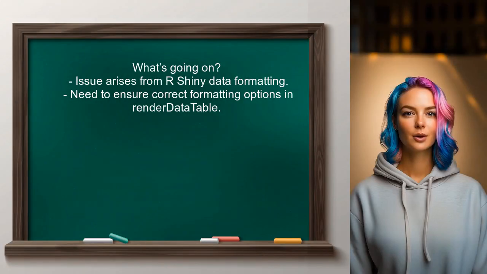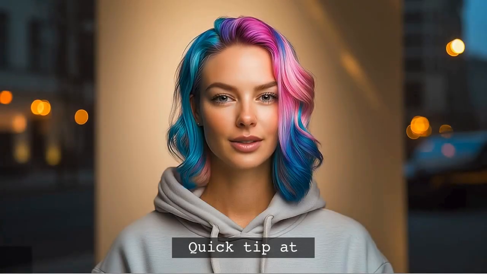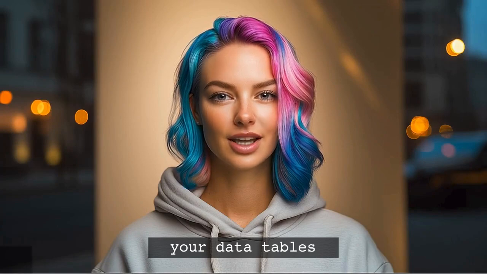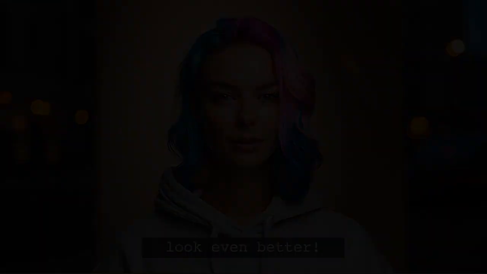So what's going on here? The issue often arises from how R-Shiny handles data formatting in tables. We need to ensure that the formatting options are correctly set in the rendered data table function. And stick around. I'll share a quick tip at the end that will make your data tables look even better. You won't want to miss it.